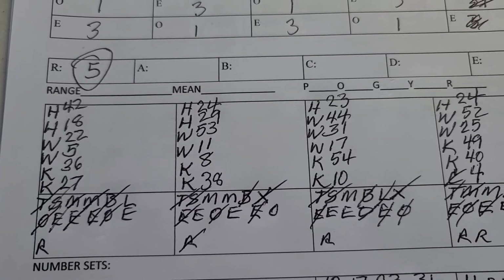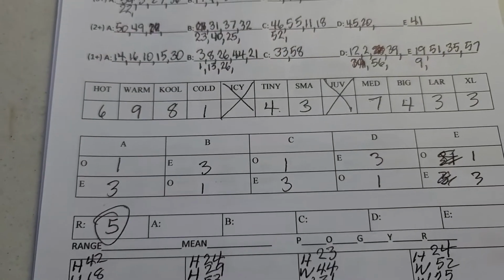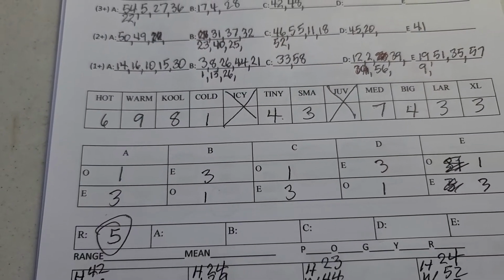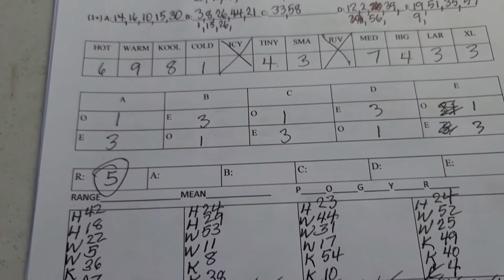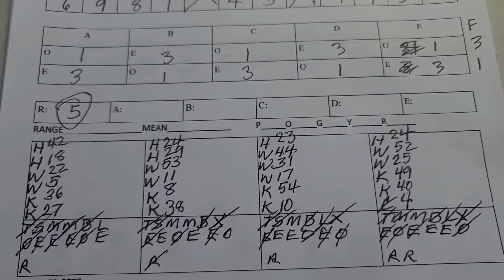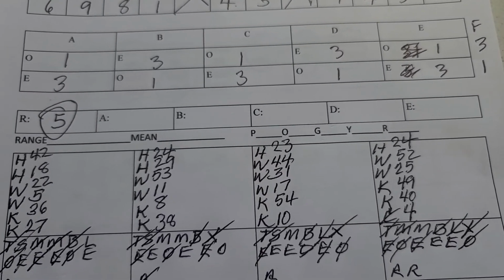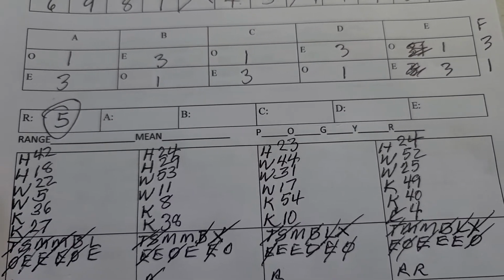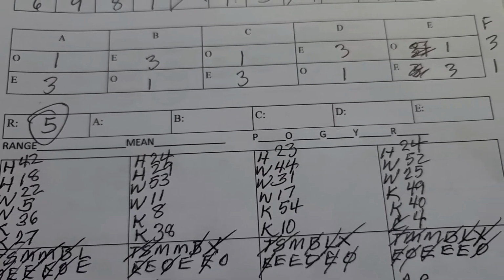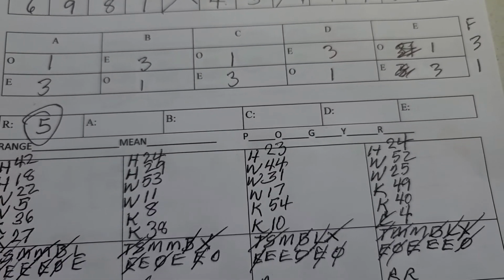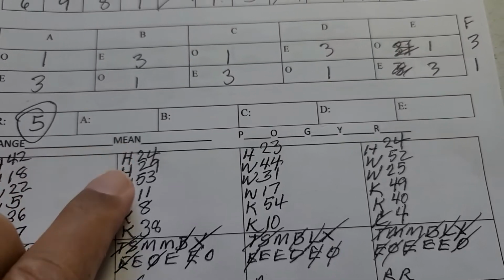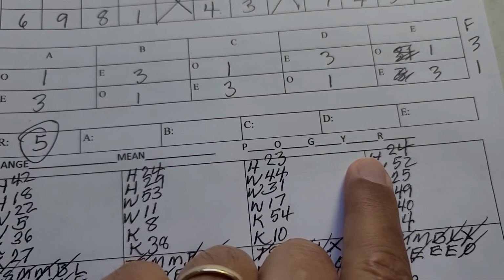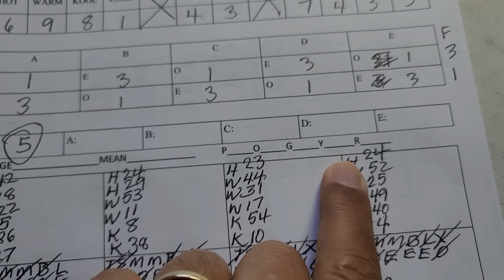The next thing we're going to be doing is taking all of the information, the frequency, size, odds, and evens, and distributing them through here. There are 6 hot numbers, so if we count the H's, we have 1, 2, 3, 4, 5, 6. So there's 6 distributed.